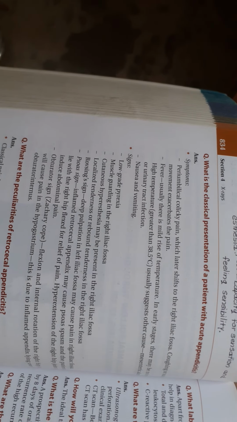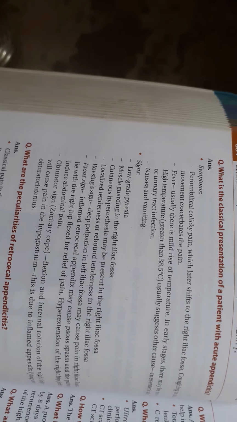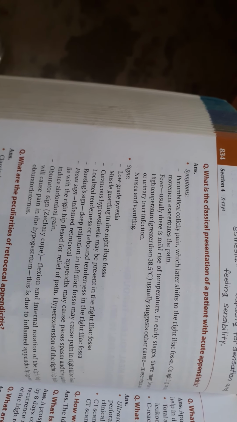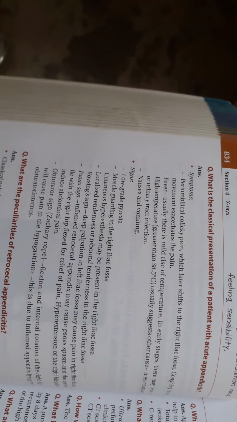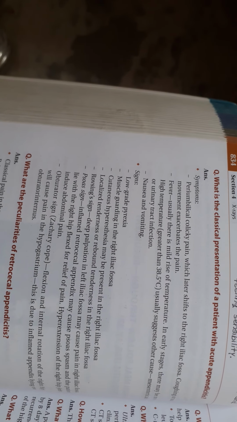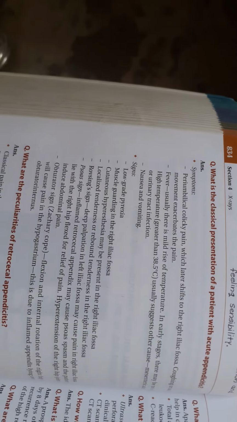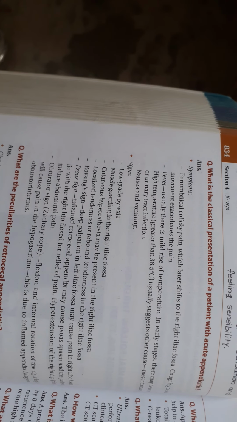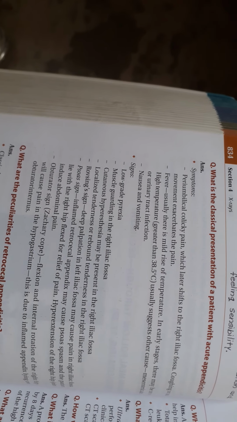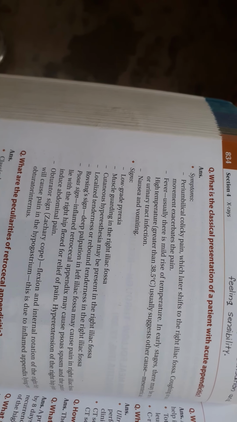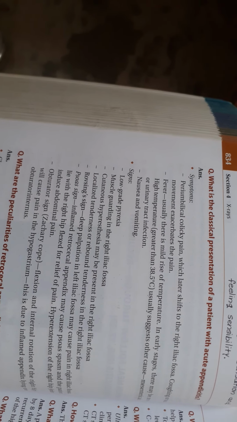In the right iliac fossa, cutaneous hyperesthesia may be present. In the right iliac fossa, localized tenderness or rebound tenderness. Rovsing's sign: deep palpation in the left iliac fossa may cause pain in the right iliac fossa.